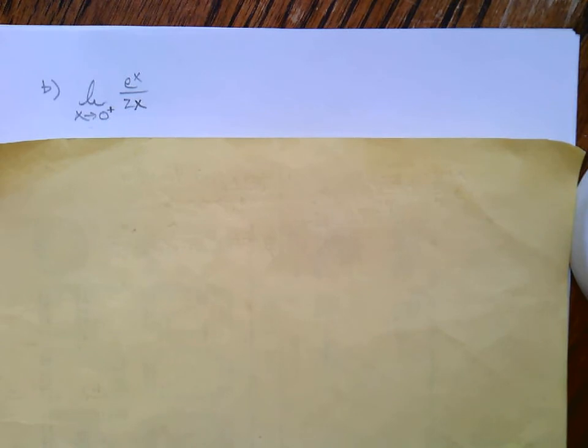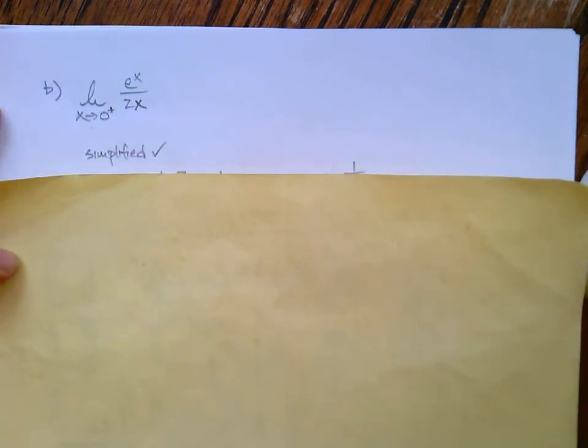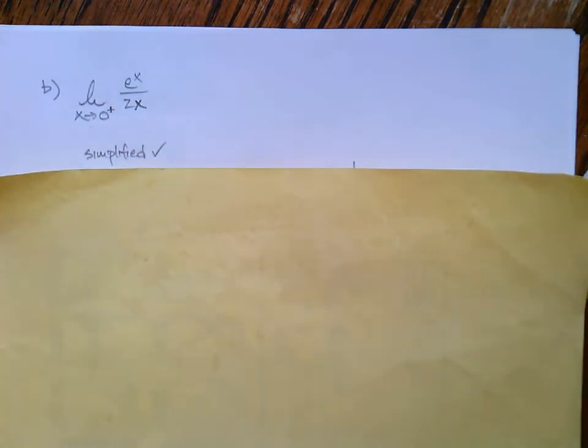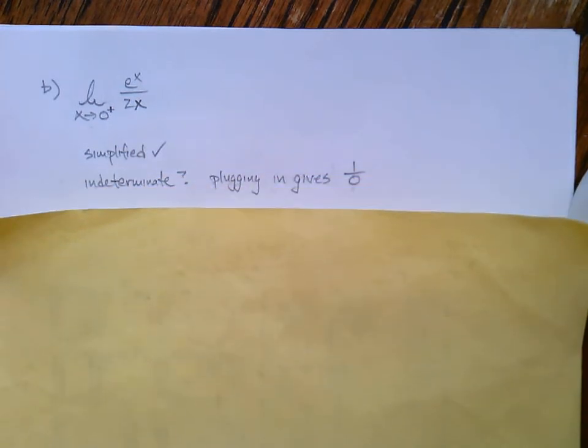Okay, before we start going too fast and just jump right into using L'Hopital's rule, slow down. We've got to go through our checklist. Is this simplified? Well, sure, of course. E to the x over 2x, we already talked about. You can't cancel anything. All right. But is it indeterminate?